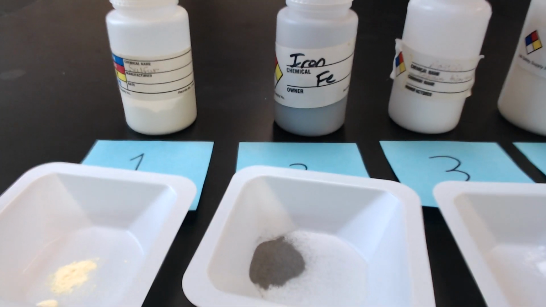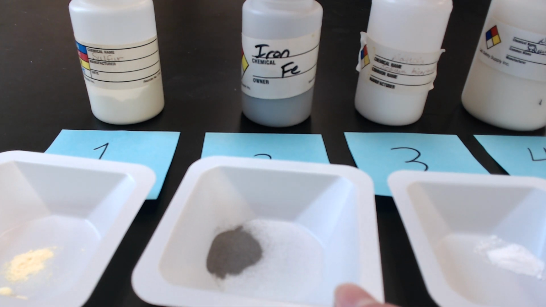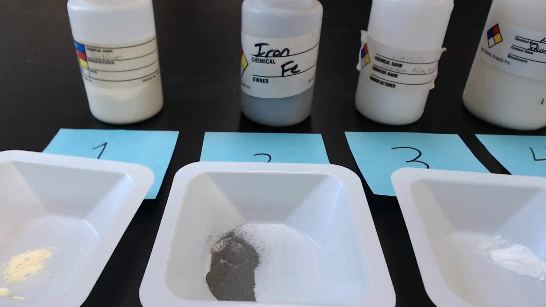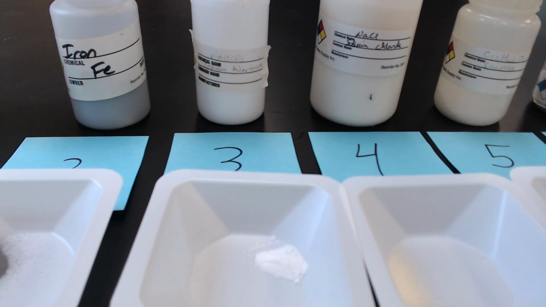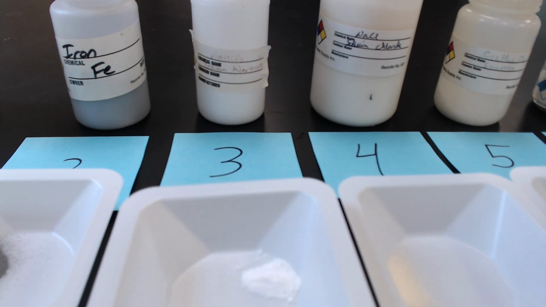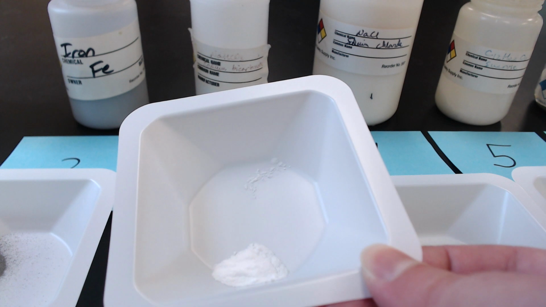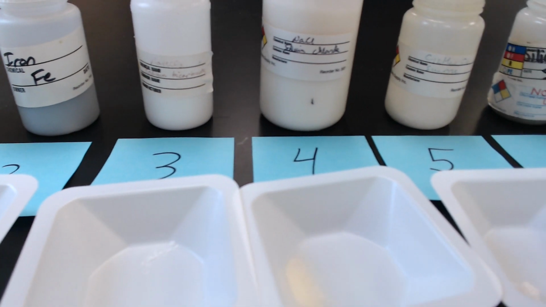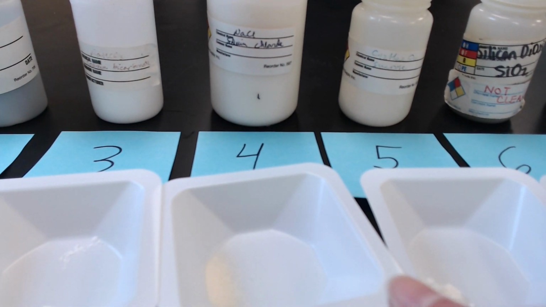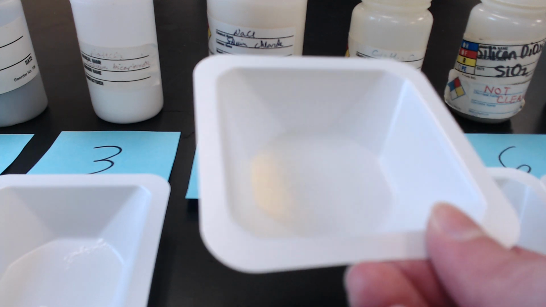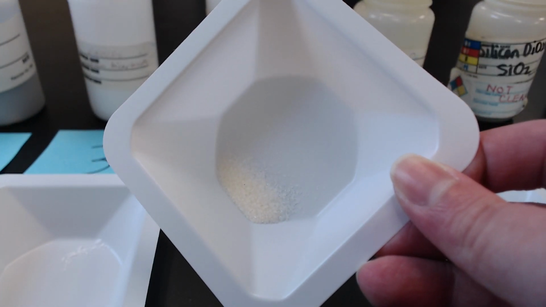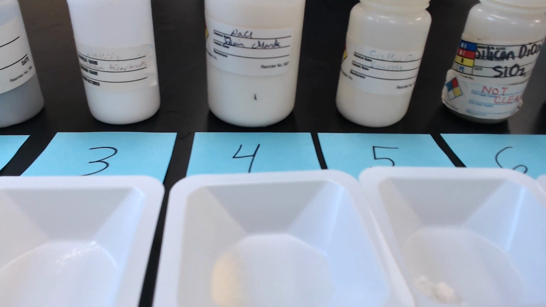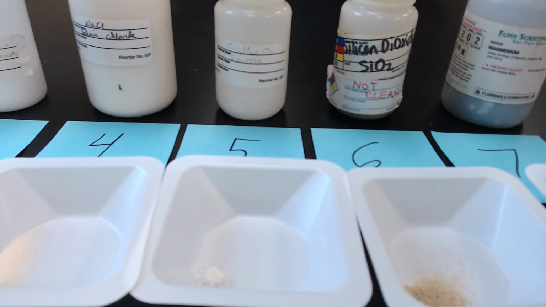Our second chemical, as you can read, is iron. Our third chemical, sodium hydrogen carbonate. Number 4, sodium chloride. Number 5 is sucrose.